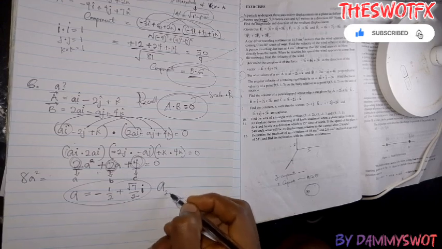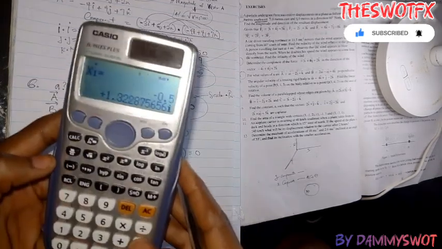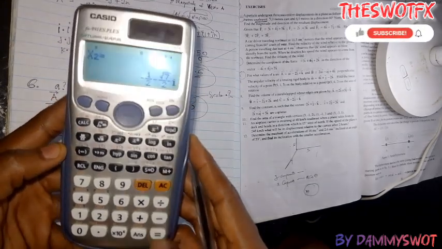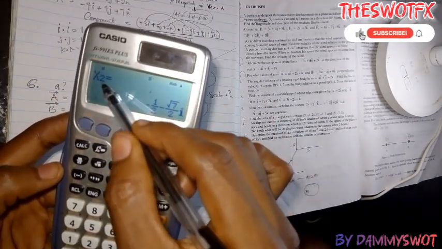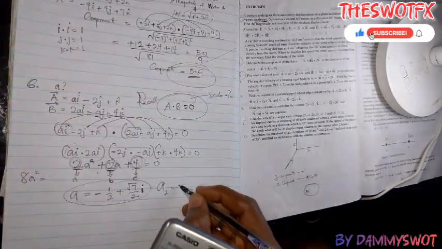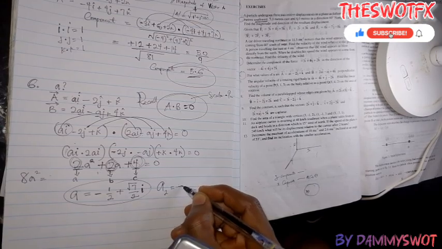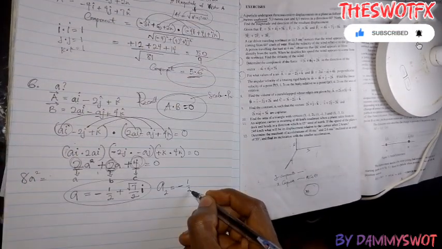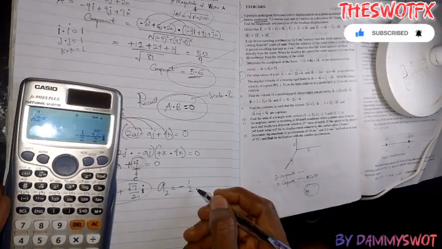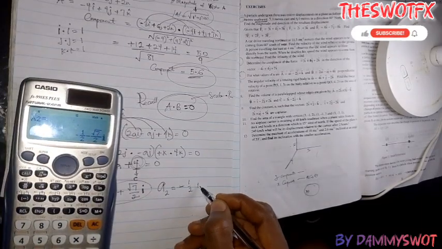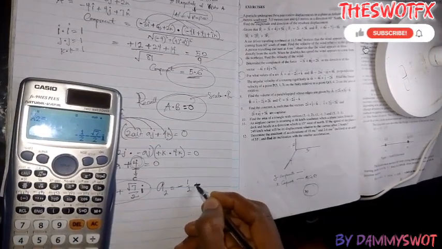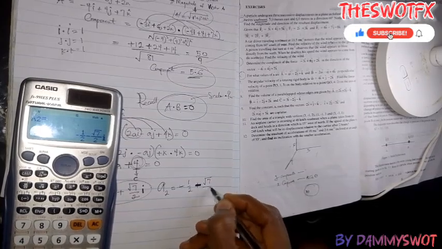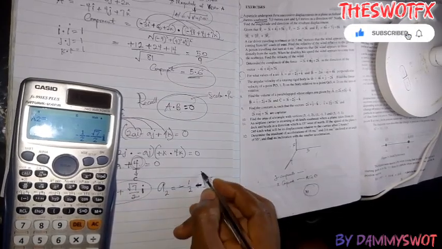So our A2 is going to be, if you press our A2, what's our A2? Press equals to again. You press your equals to, you have our X2. So you have it as minus 1 over 2. Are you seeing it? As minus 1 over 2 plus, no, this is not going to be plus, it is minus square root of 7 over 2i. So this is our answer.